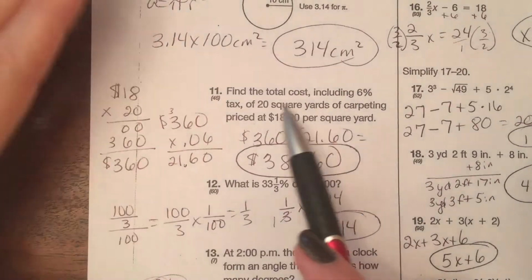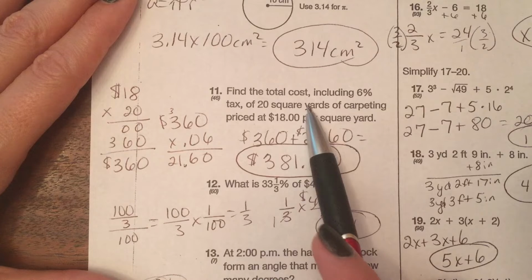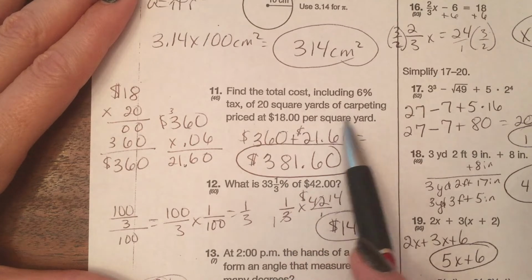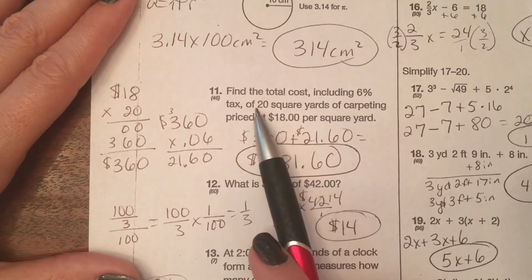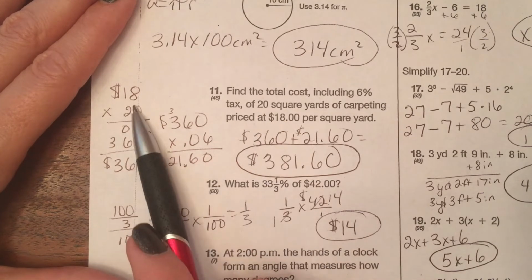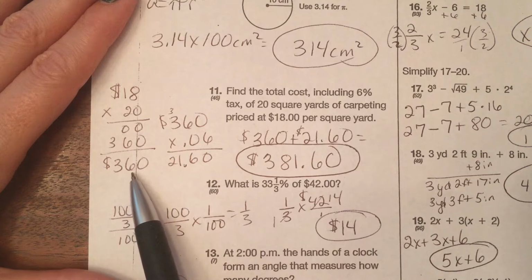We want the total cost of 20 square yards of carpeting if it's $18 per square yard. So first of all, I have to figure out the price of just the carpet. $18 a square yard, and I'm getting 20 yards. 18 times 20 is $360.